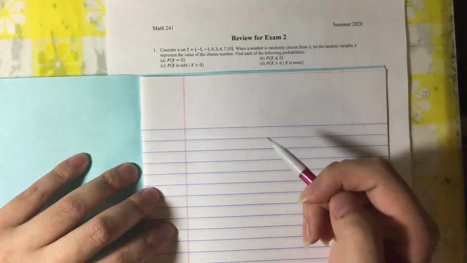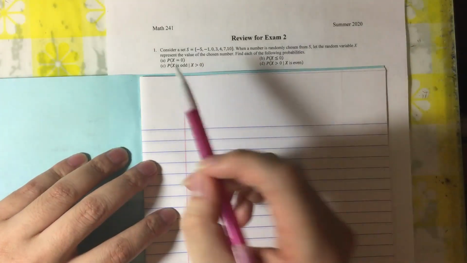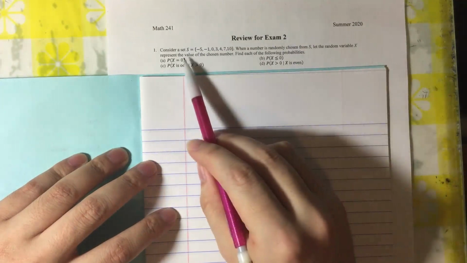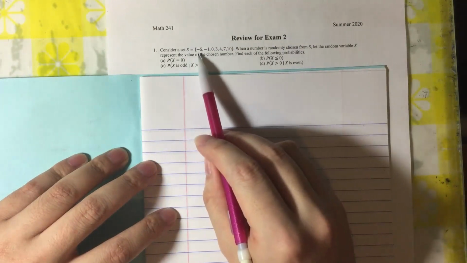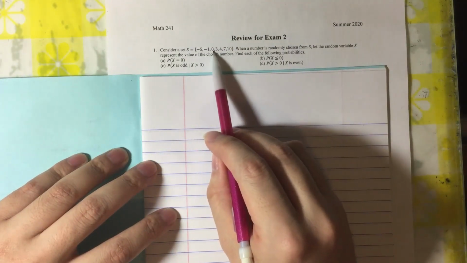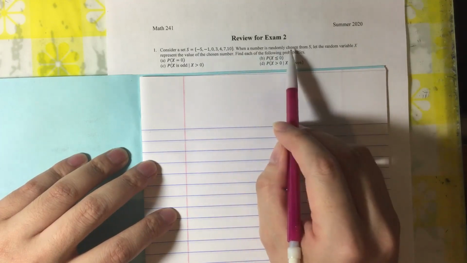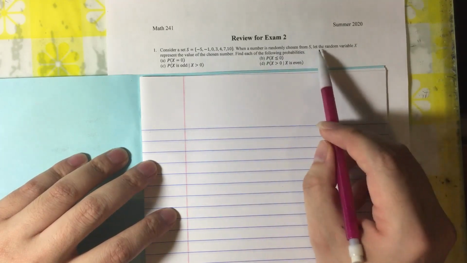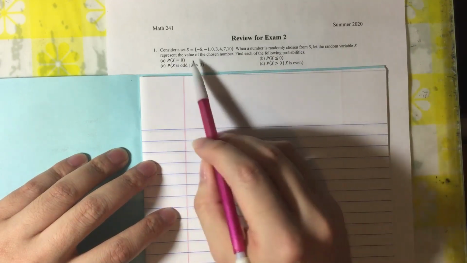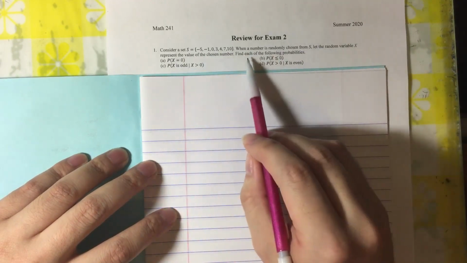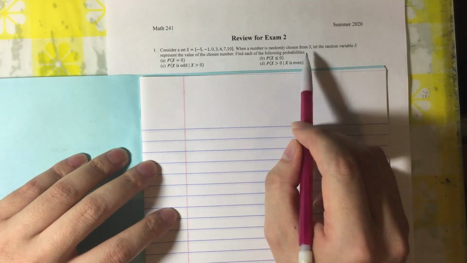Hello everyone. Let's review from the second exam today. First problem, consider a set S. S has elements -5, -1, 0, 3, 4, 7, and 10. Where the number is randomly chosen from S, let the random variable x represent the value of the chosen number. Find each of the following probabilities.